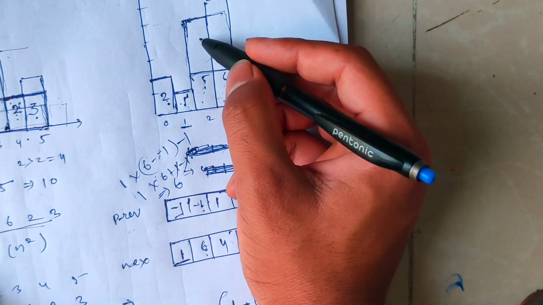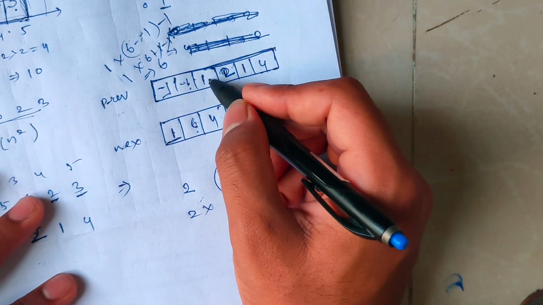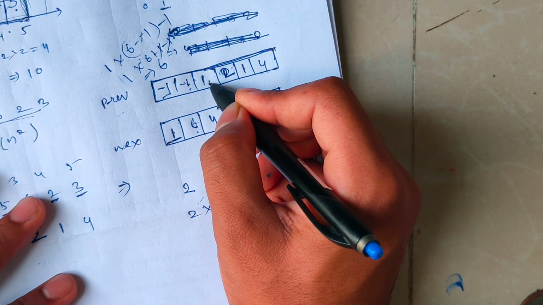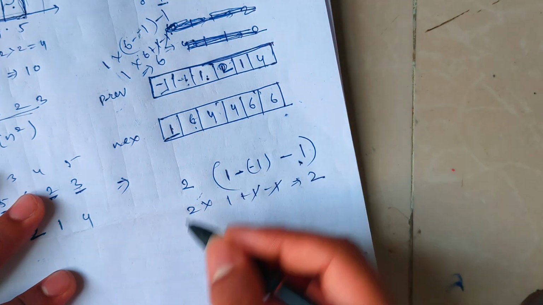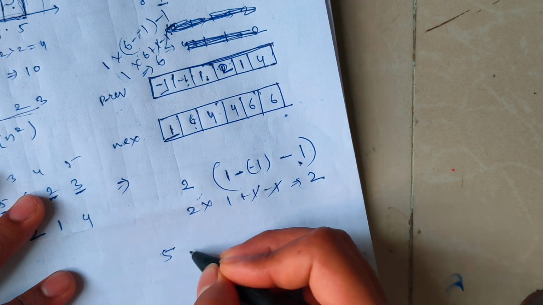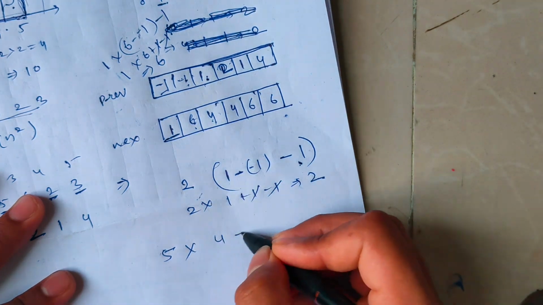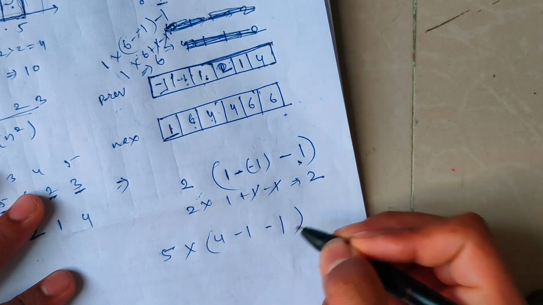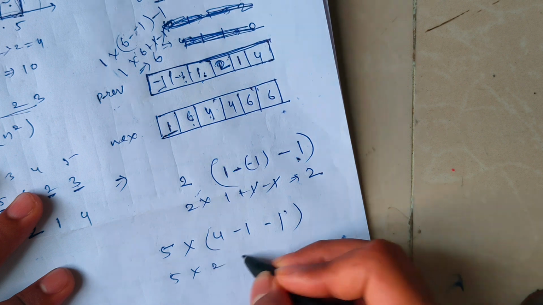Similarly, for this 5, the previous smaller element is present at 1 and next smaller element is present at 4. So 5 into 4 minus 1 minus 1 would be the width. So 5 into 2, that is 10, right?